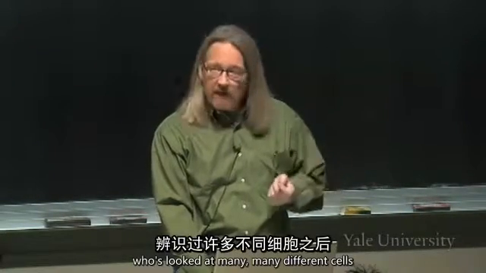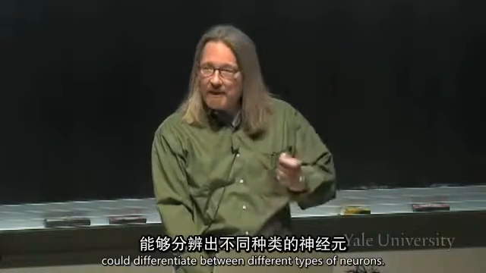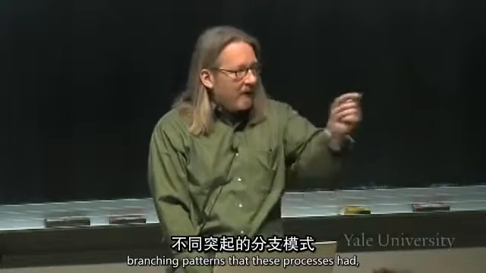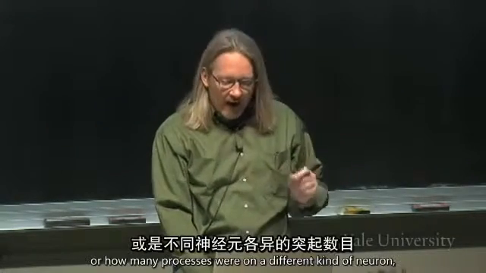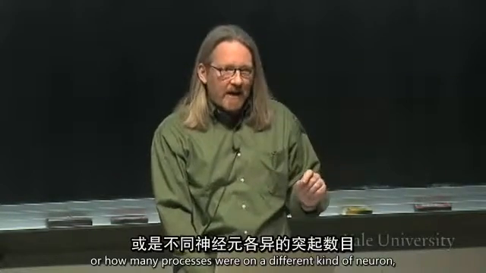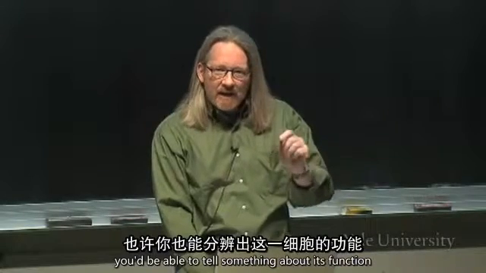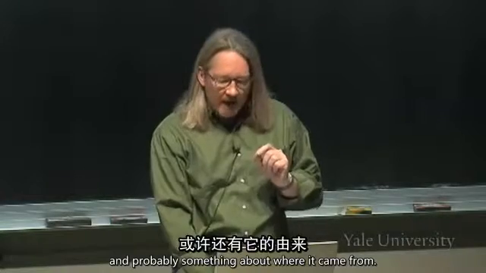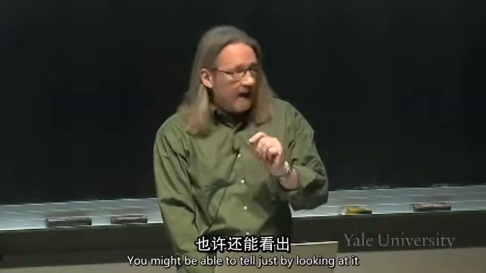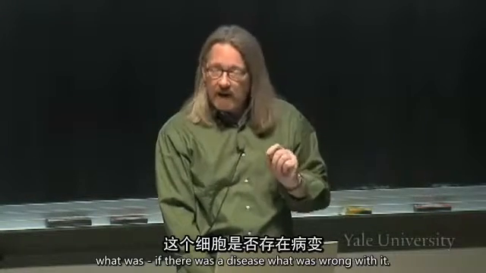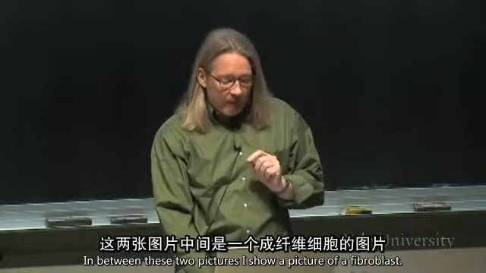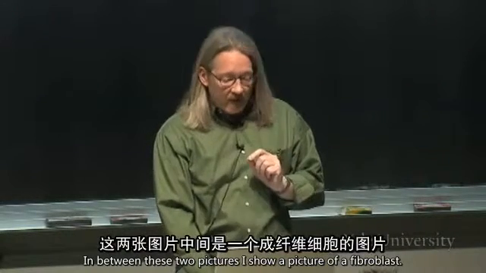but a skilled biologist who's looked at many, many different cells could differentiate between different types of neurons, maybe by the different branching patterns that these processes had, or how many processes were on a different kind of neuron. You'd be able to tell something about its function and probably something about where it came from. And you might be able to tell just by looking at it, if there was a disease, what was wrong with it. And in between these two pictures, I show a picture of a fibroblast.